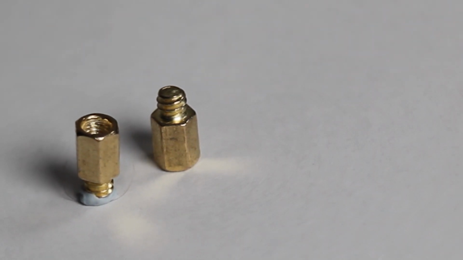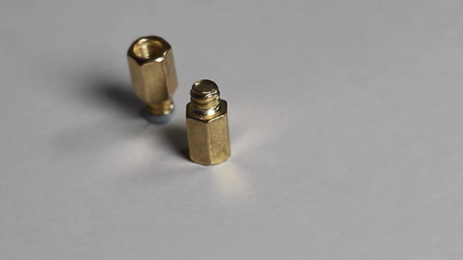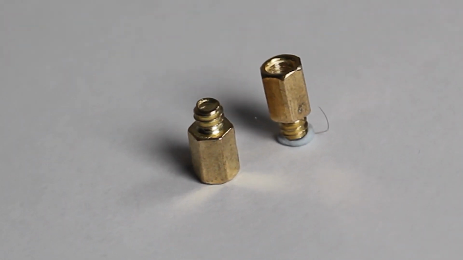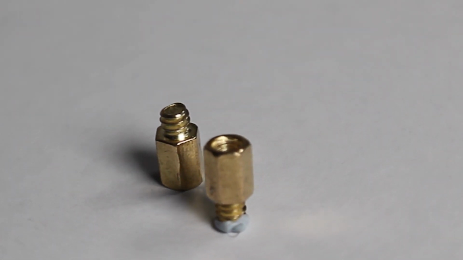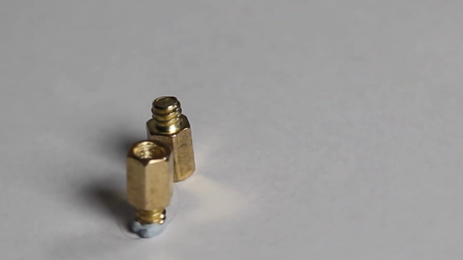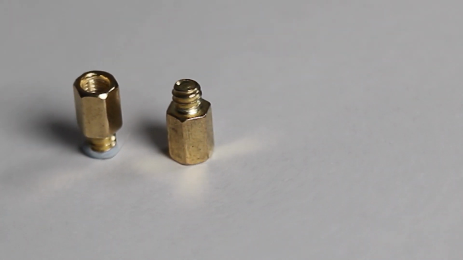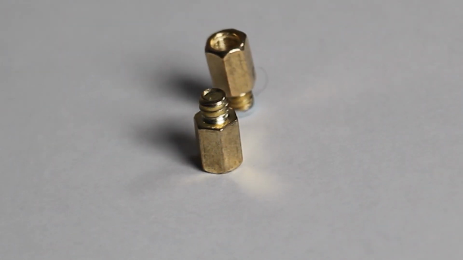A standoff is essentially a separator that is made to a defined length. Its job is to raise the motherboard from the computer case by a defined height so it does not come in contact with the computer case, which risks shorting the motherboard. Remember, computer equipment is made to a specific standard. Everything needs to be of the right measurements to ensure that all components of a computer fit together.